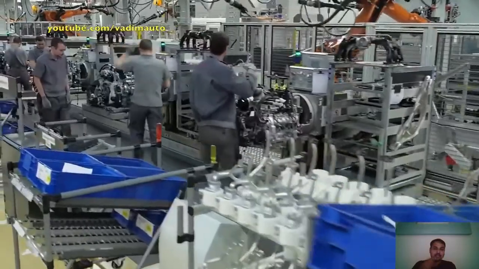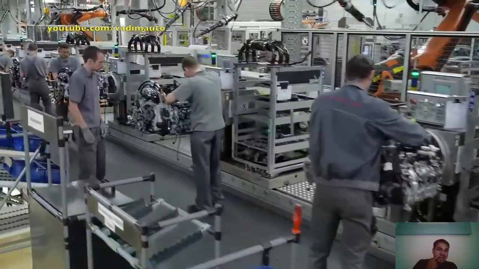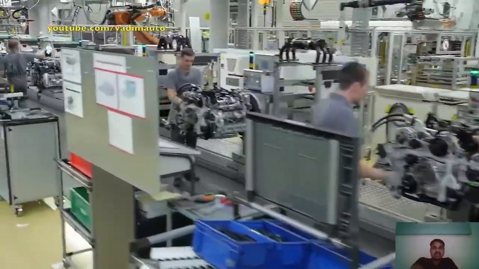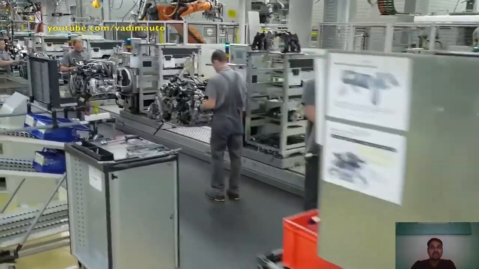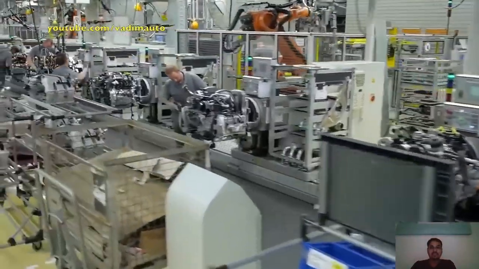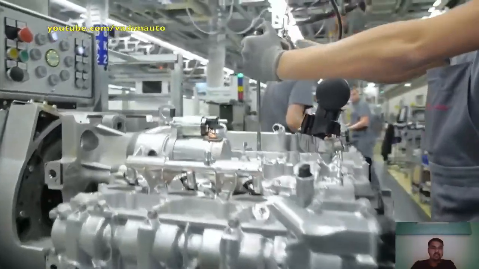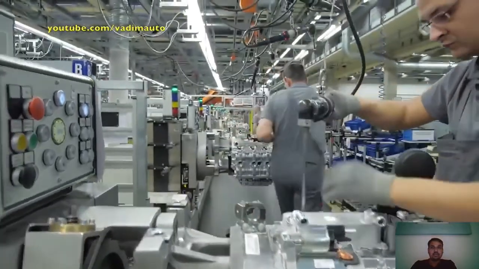So this is the assembly line. So many experts are there who are doing the assembly. So this is the courtesy video from Porsche.